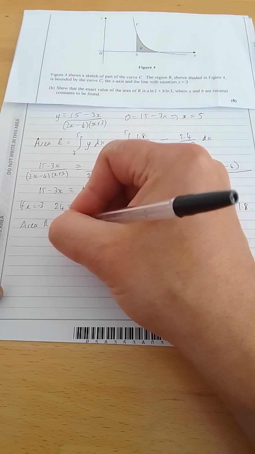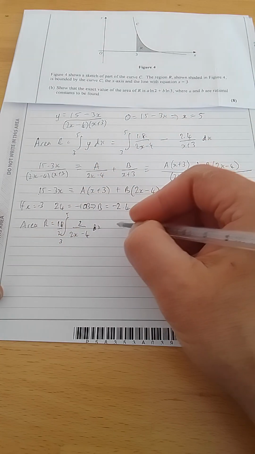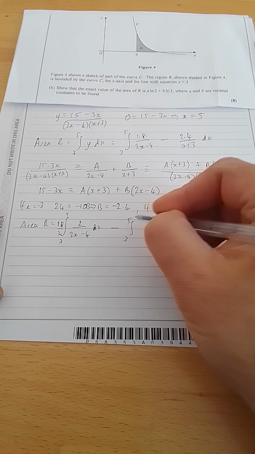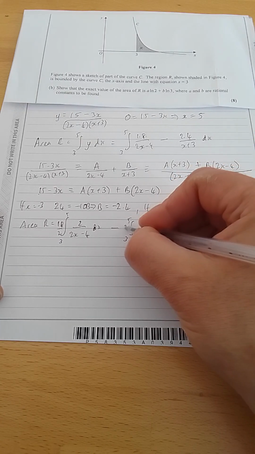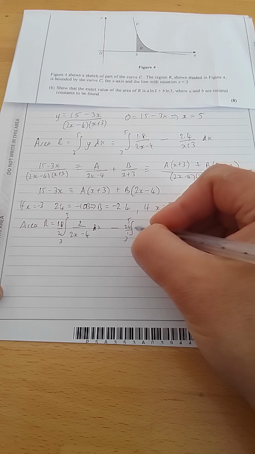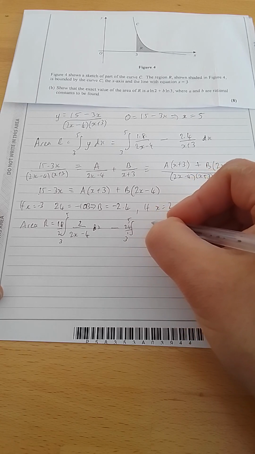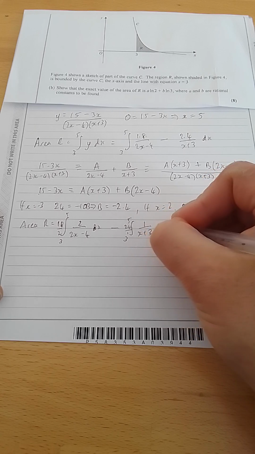So I can put 1.8 over 2 in front of it. Likewise the second integral, I'll write it as a minus and do the integral from 3 to 5. I want 2.4 on the top, so I'm going to multiply by 2.4 and here it will be 1 over x plus 3 dx.